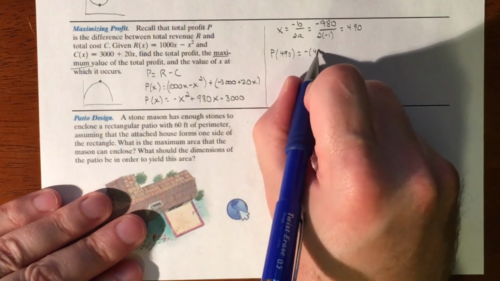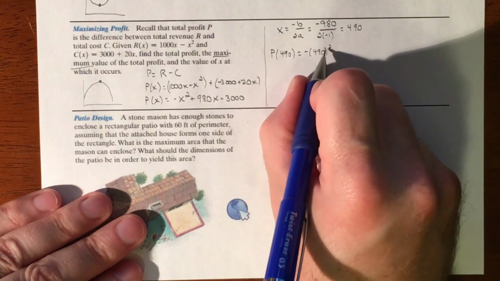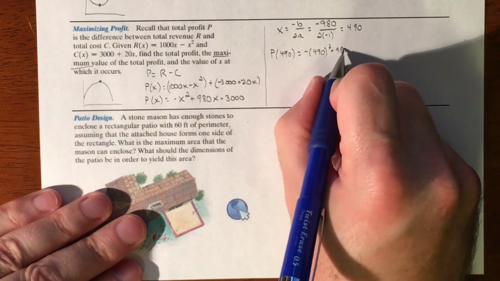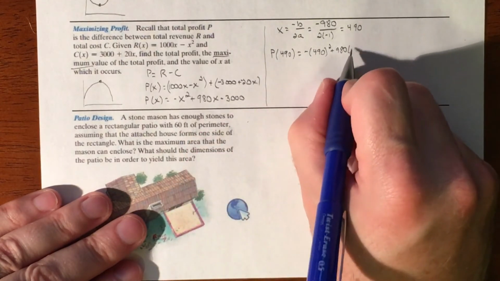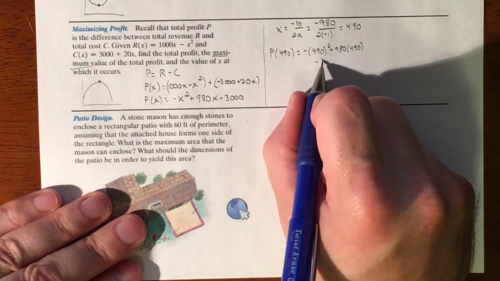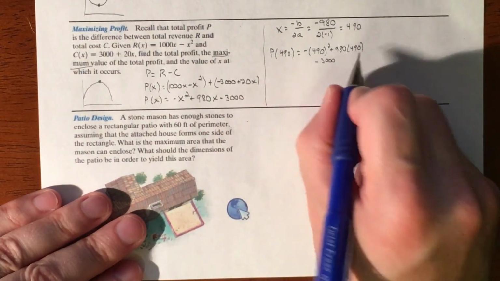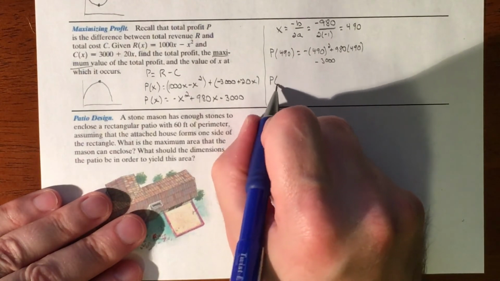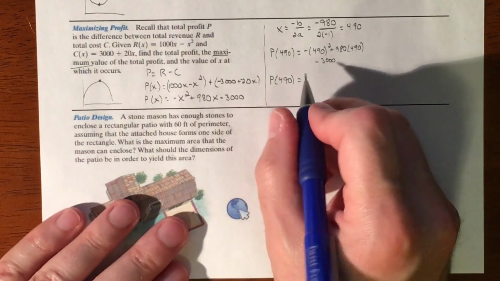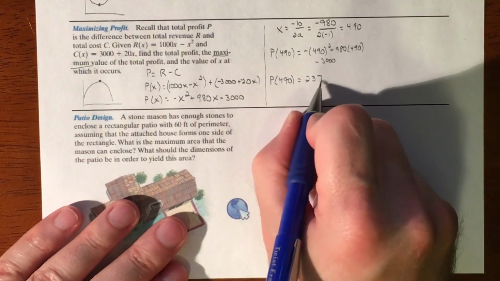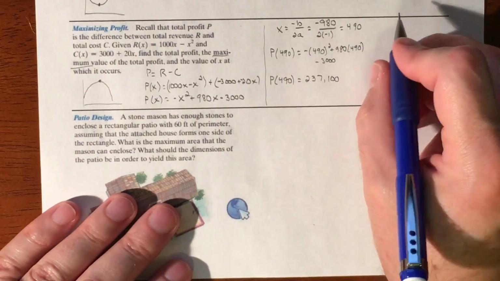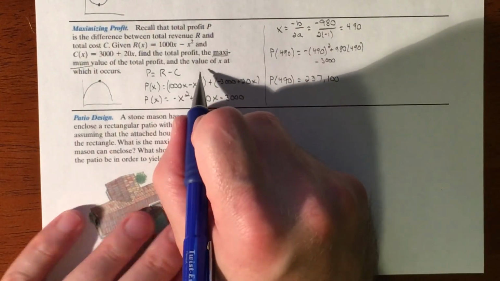So our profit when 490 is produced, that's just us plugging it into this equation. So negative 490 squared. You're going to square it, and then the negative is going to happen after. Plus 980 times 490, and then minus 3,000. If you add all that together and plug it into the calculator, our profit at 490 is going to be 237,100.